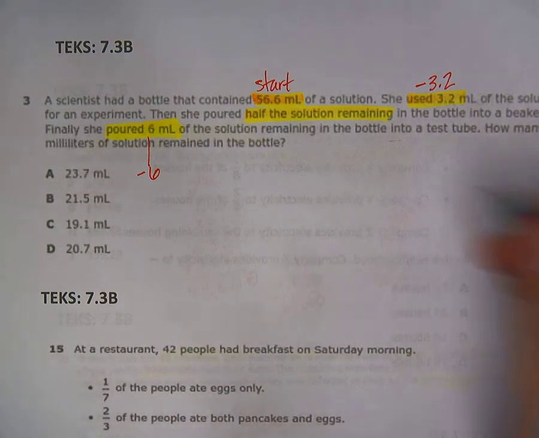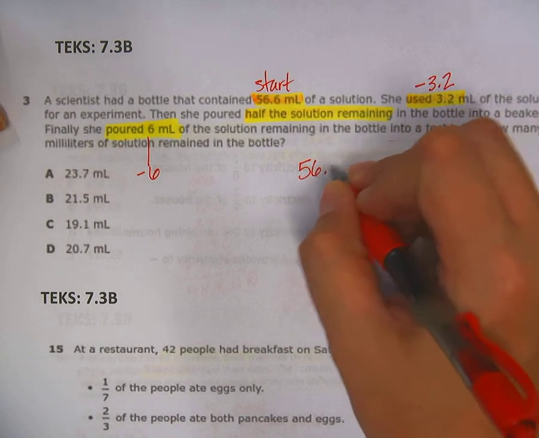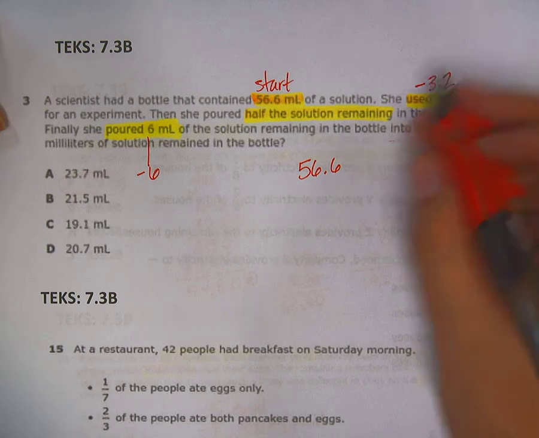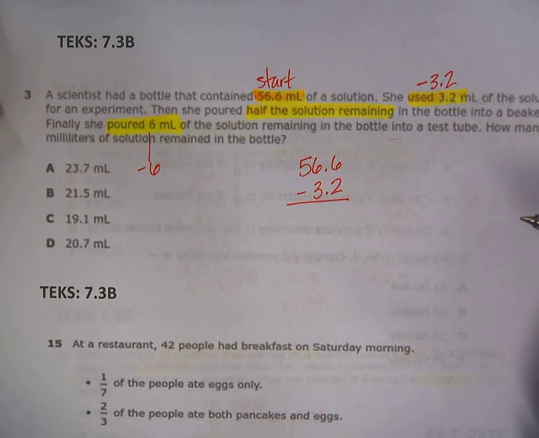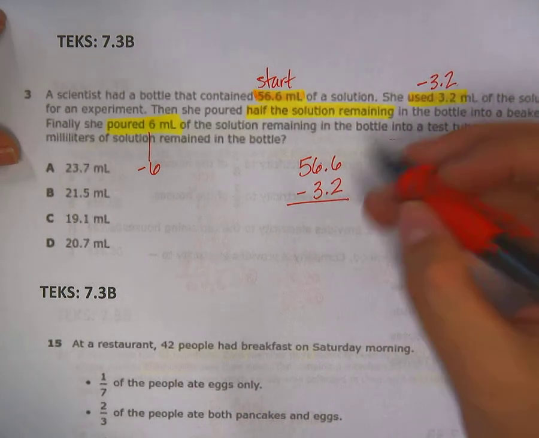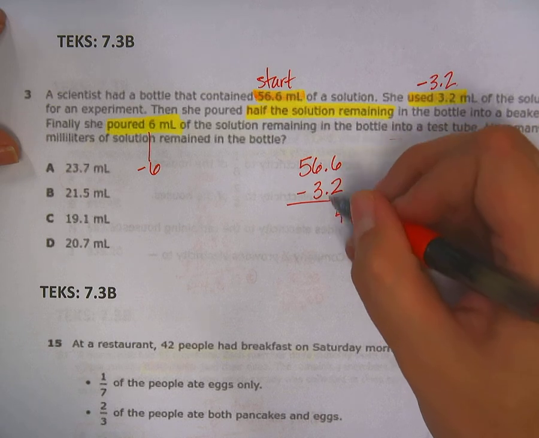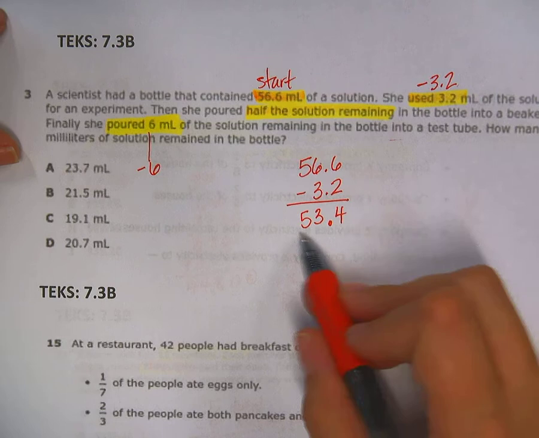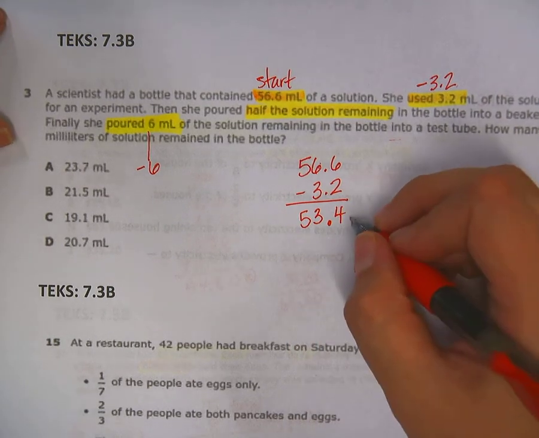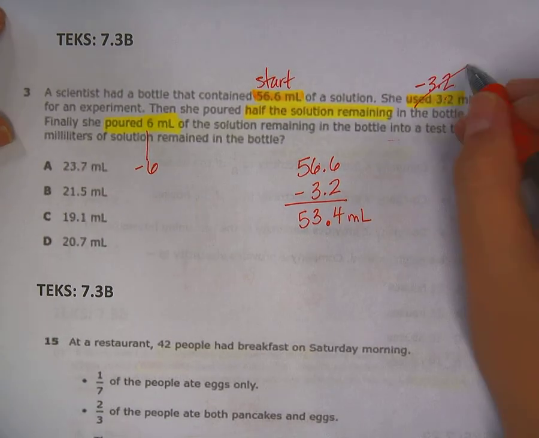Okay, so I can start with 56.6, taking away 3.2. I am lining up decimals. That's the only way I can make sure that my place values are lined up. 6 minus 3 is 3, bring down my decimal. I'm at 53.4 milliliters, so I've done that.